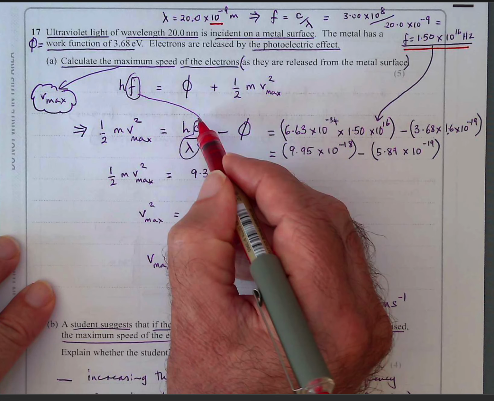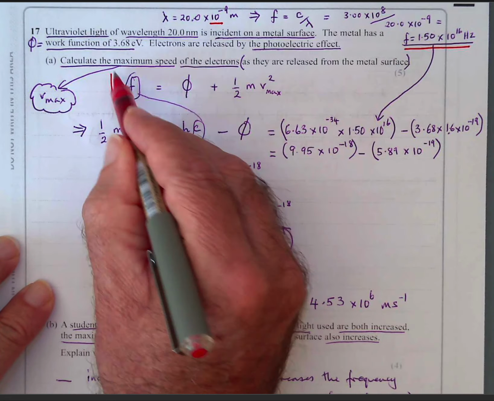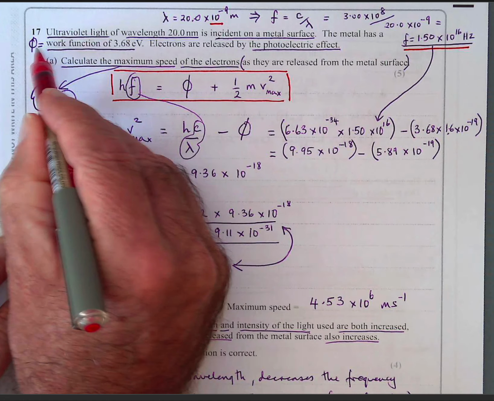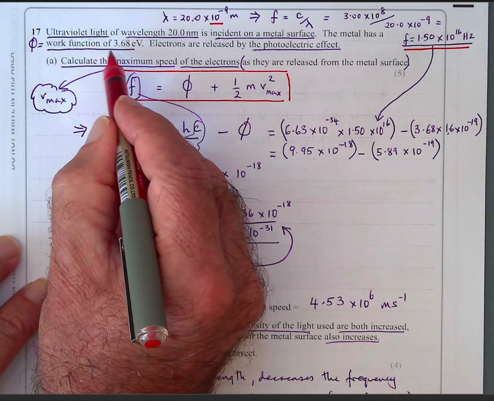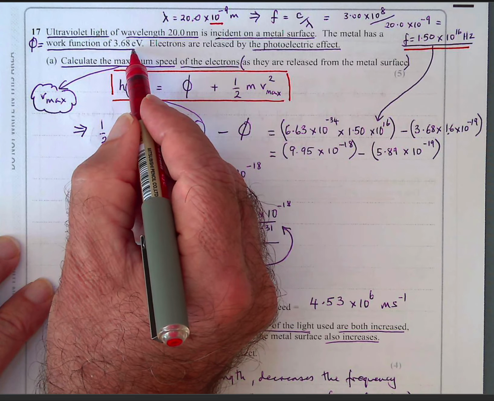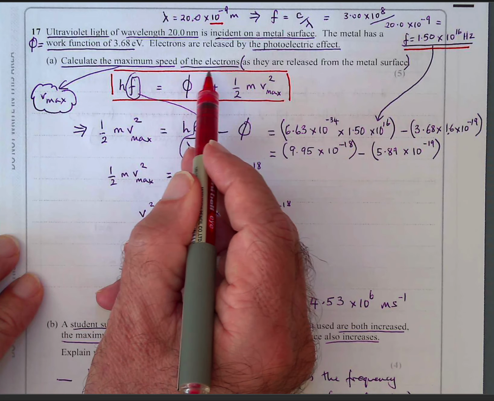You could alternatively change the equation for the photoelectric effect, commonly written as hf equals phi. Phi is the work function. It's the minimum energy required to release an electron. In other words, the electrons which are closest to the surface require this much energy. Notice this is given to you in electron volts. Electrons are released by the photoelectric effect. Calculate the minimum speed of the electrons.